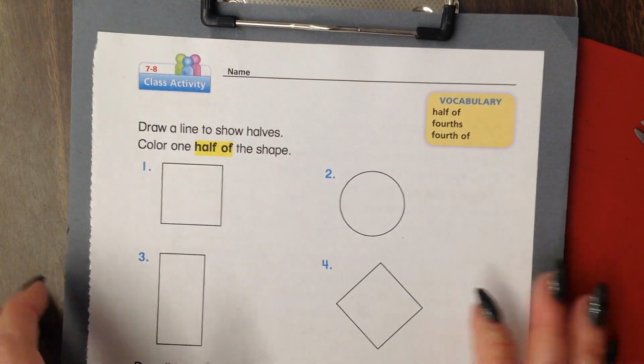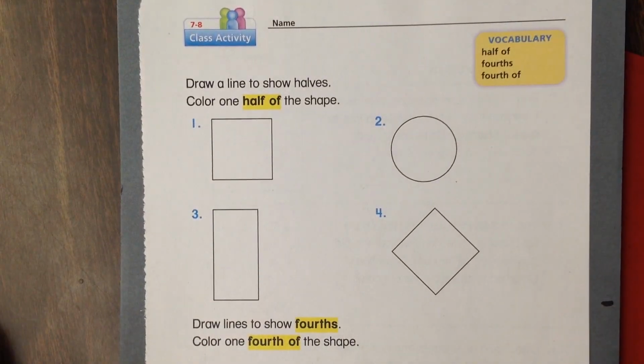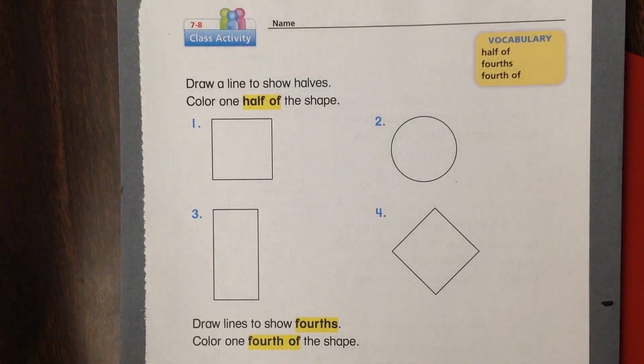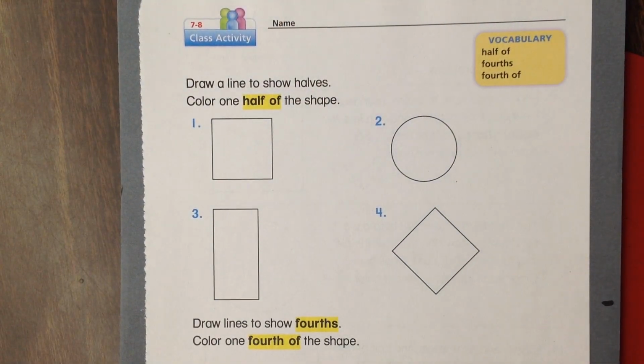All right, let's go ahead and take a look at this page right here. You're going to have this in front of you. We're going to do this page and the other side together, and then you're going to have a homework page to practice on your own. That way you've seen it all done once, and then you're going to practice on your own.